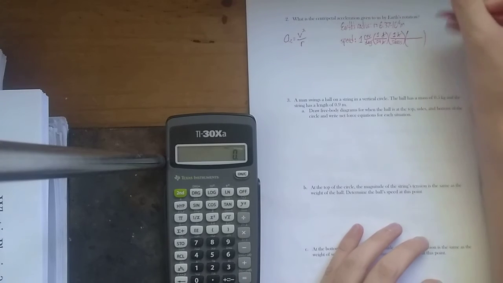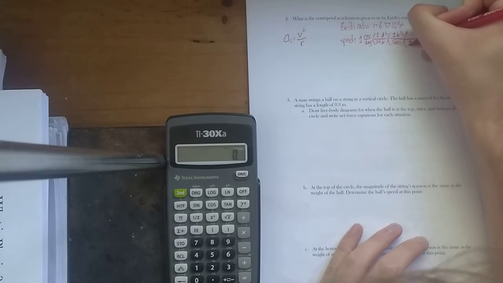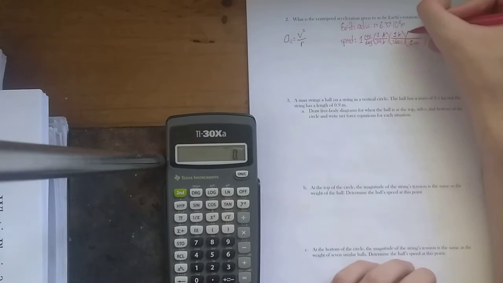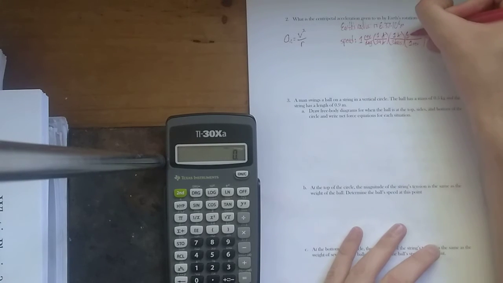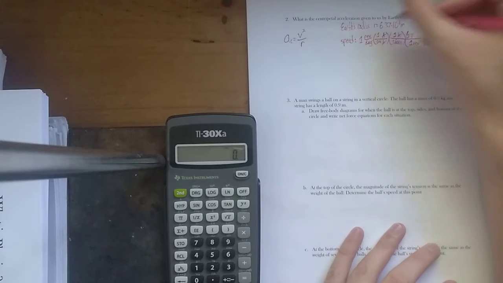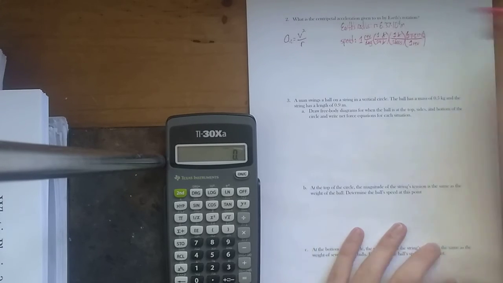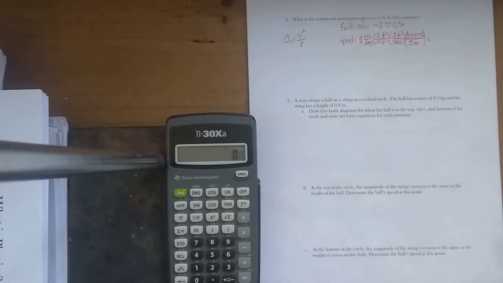As a matter of fact, we can do that, because we know that 1 revolution, since it's equal to 1 circumference of Earth, would be 2 times pi times the radius of Earth, 6.37 times 10 to the 6th meters. And if we multiply all this together, we should get the speed of Earth's rotation.